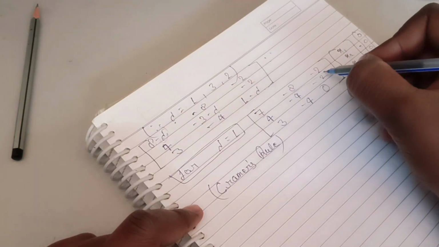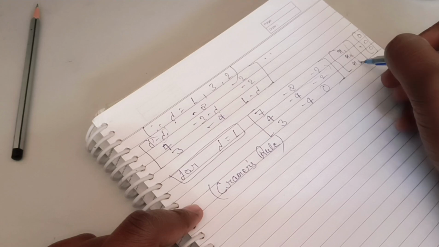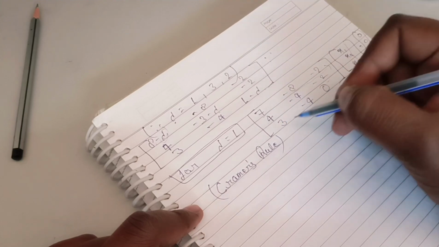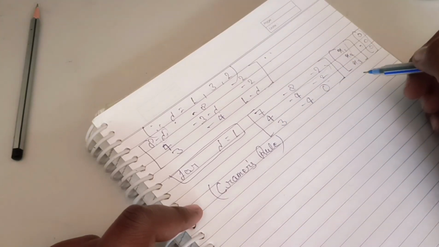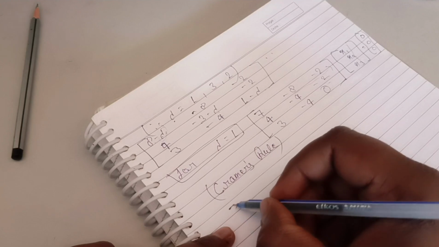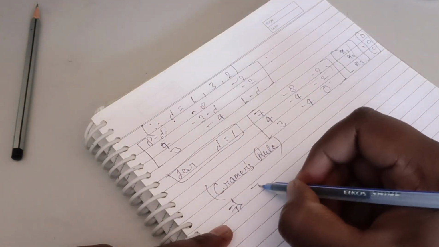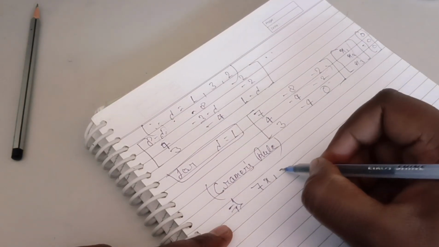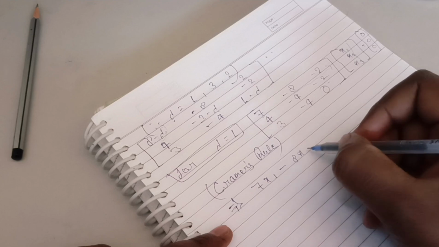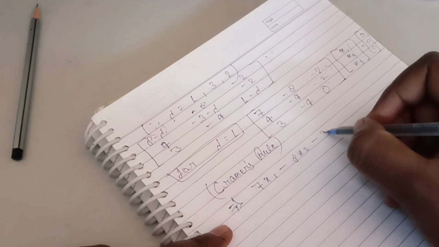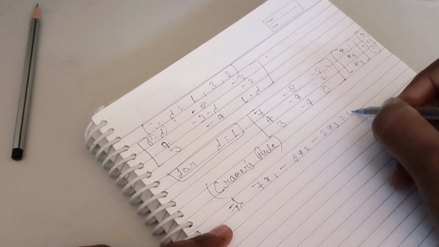Basically this row will multiply with this column, which I have done already. So let me write it. 7x1 minus 8x2 minus 2x3 is equal to 0.